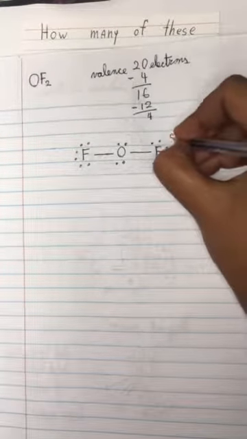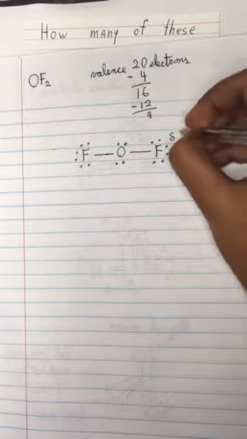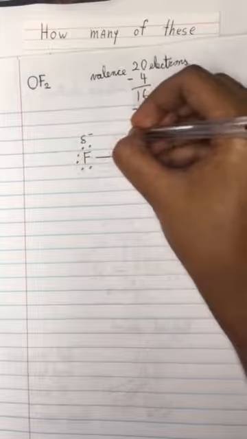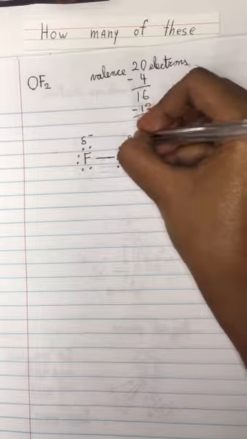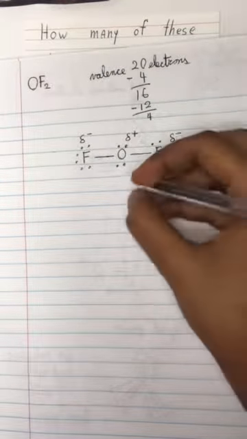Now, based on this Lewis structure, we can determine the partial charges for this molecule. Since fluorine is the most electronegative atom on the periodic table, the fluorine atoms in this molecule will have a partial negative charge, while the oxygen atom will have a partial positive charge.